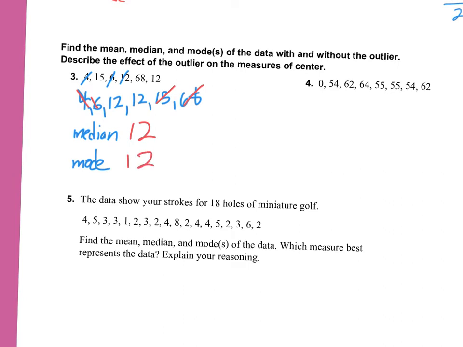So there you go. Now let's do it without. So what I'm going to do is just erase this 68 because it is our outlier. Rewrite the 4, 6, 12, 12, and 15.